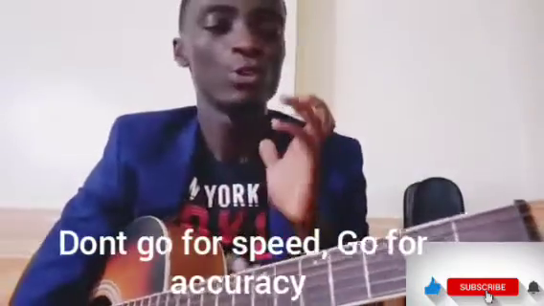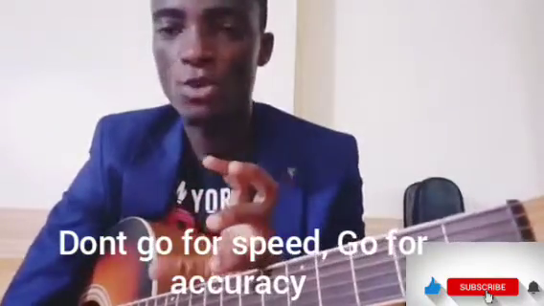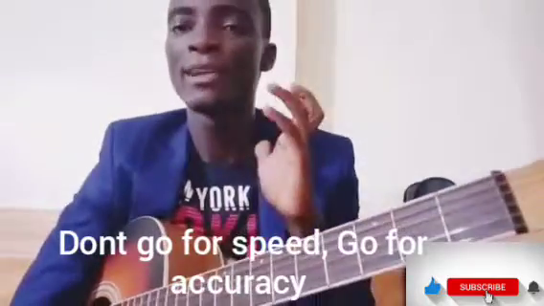Don't go for speed. Make sure you go for accuracy. You are on the right note, you are on the right string, and you are on the right fret.